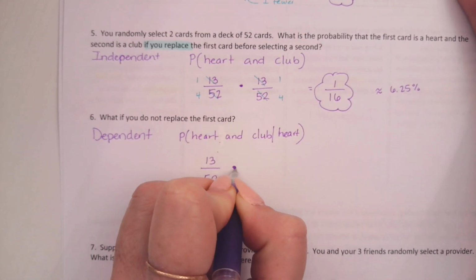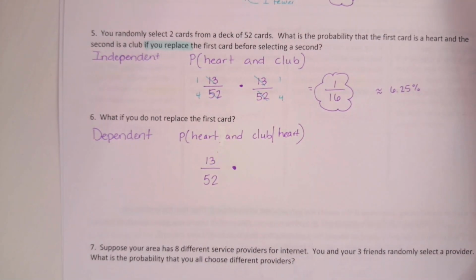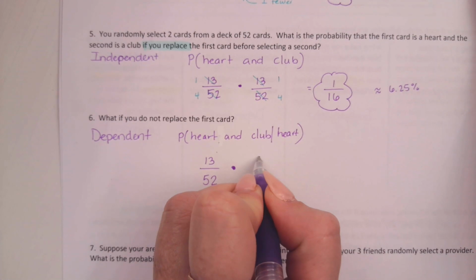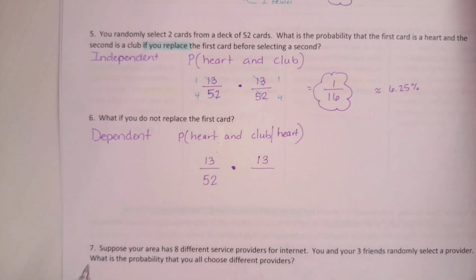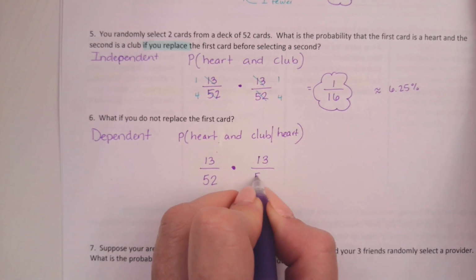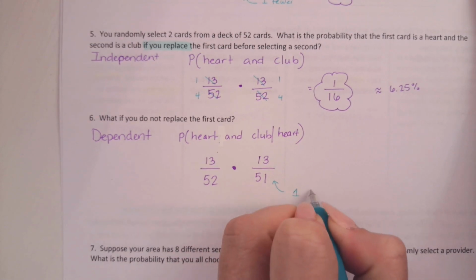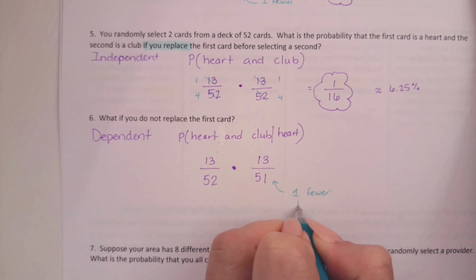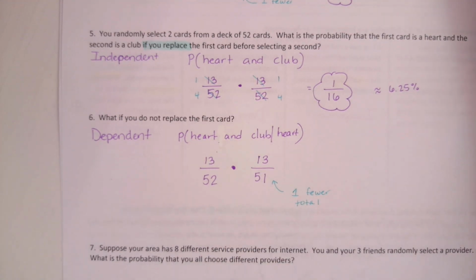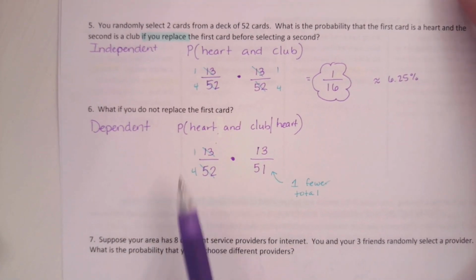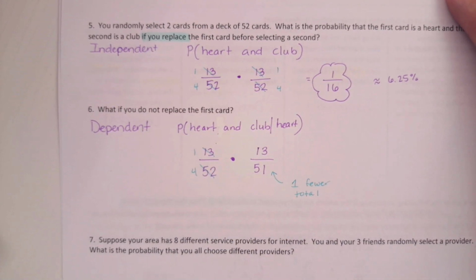And that's telling me to multiply. Very good. Club, given that we already selected the heart, we still have 13 clubs, but Honor said we don't have 52 cards total. Now we have 51 cards total. Very good. So just one fewer total. Okay, 13 over 52 does reduce if you want to reduce it first to 1/4. I don't think any of this reduces. 51, I believe it is. No, it's not prime. Never mind.